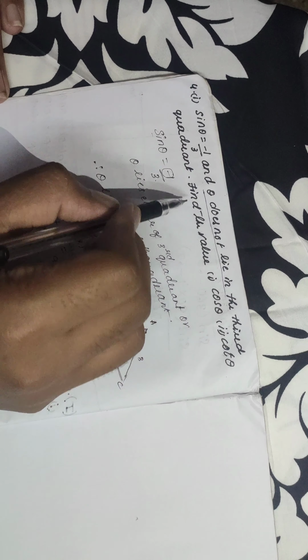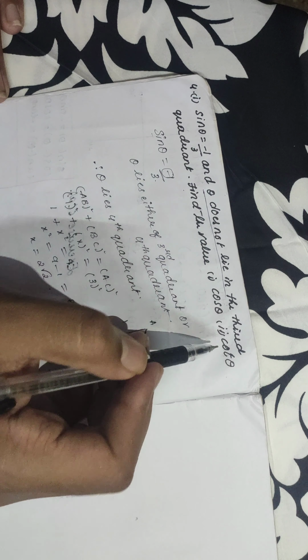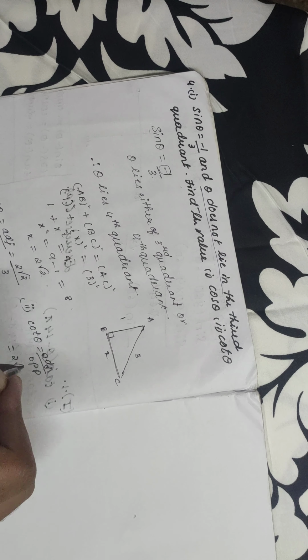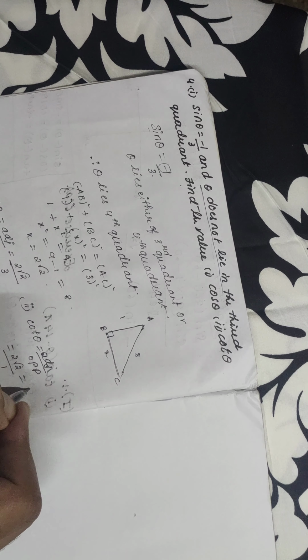So in the question they asked to find the value of cos theta and cot theta. As you know that cos theta is equals to adjacent by hypotenuse, which means 2 root 2 by hypotenuse is 3. And asked to find the value of cot theta. Cot theta, whose measure is adjacent by opposite. The value of adjacent is 2 root 2 and opposite is 1, which means 2 root 2.